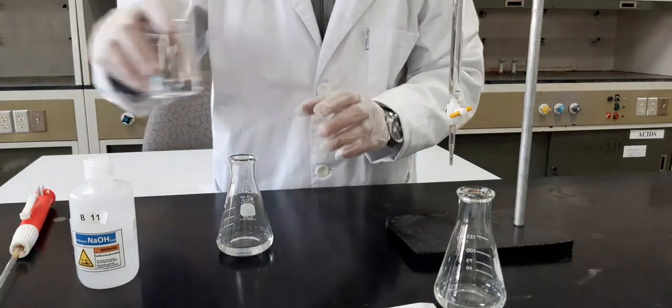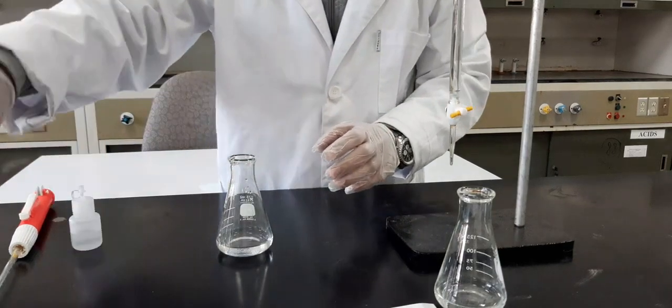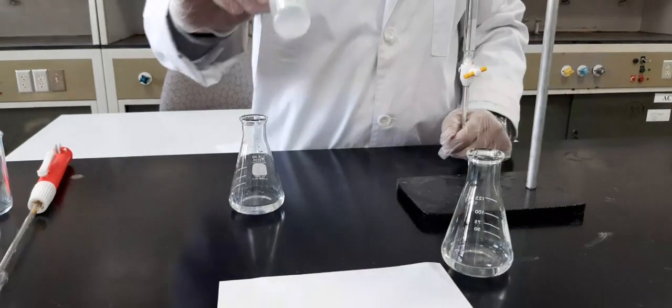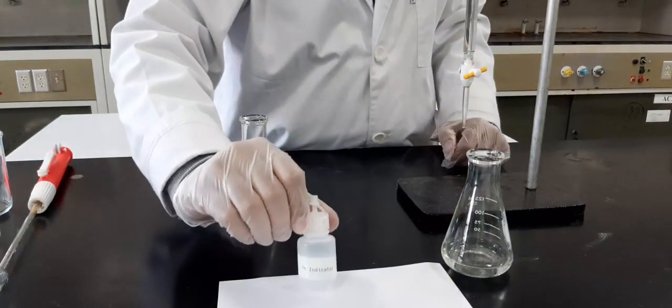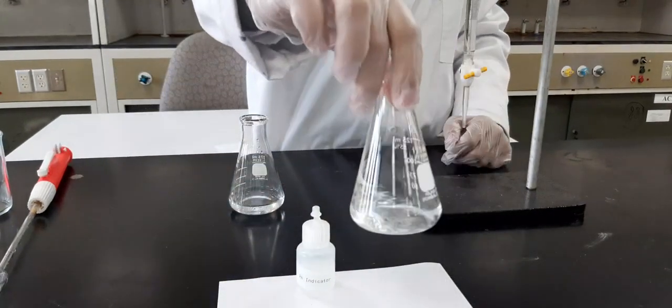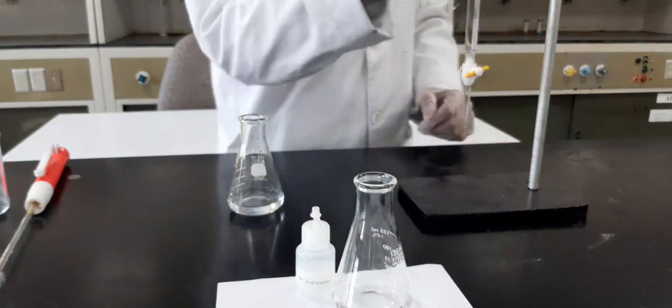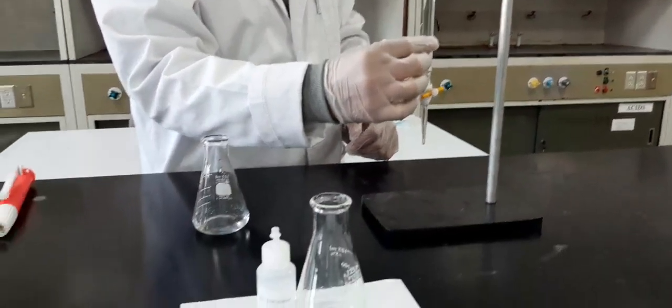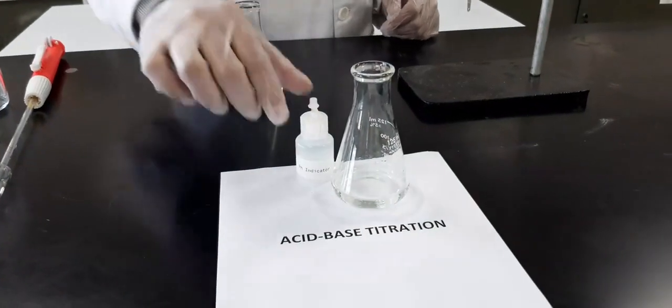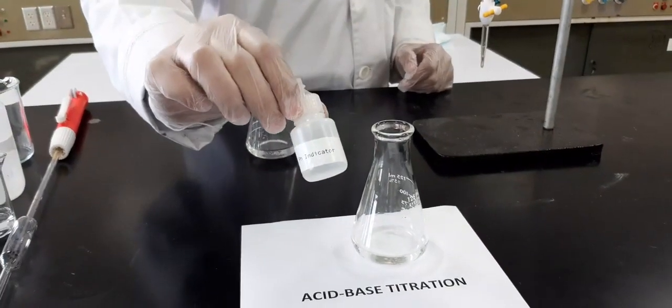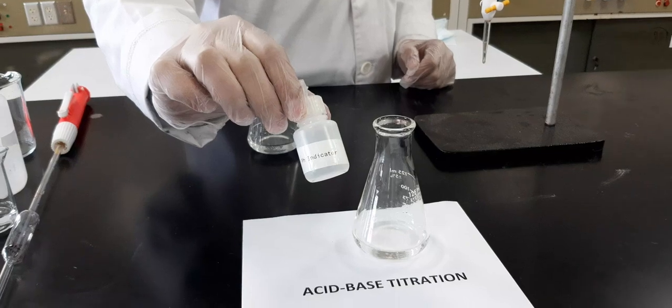Now we will remove anything from my side, so that the main thing, very important, is the indicator, because this solution, as you can see, is colorless. The solution in the burette is also colorless. So whenever the reaction has been completed, we don't know what happens actually. For this purpose, we always use an indicator. The name is phenolphthalein indicator.